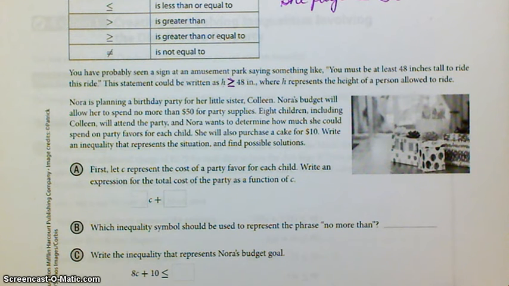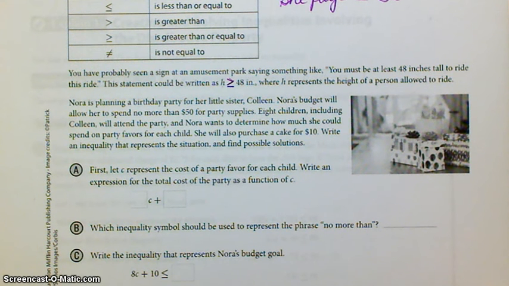8 children, including Colleen, will attend the party, and Nora wants to determine how much she should spend on party favors for each child. She will also purchase a cake for $10. So write an inequality that represents the situation and find possible solutions. First of all, we had a little bit of debate in class as to whether Colleen, as the party recipient, would also receive a party favor.